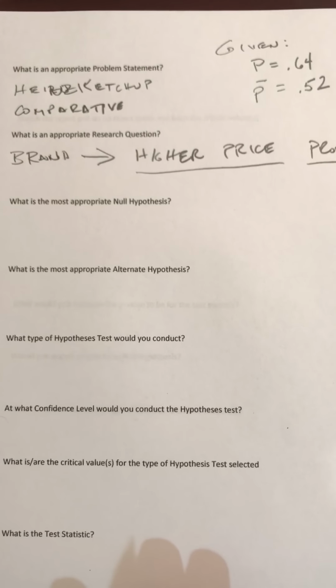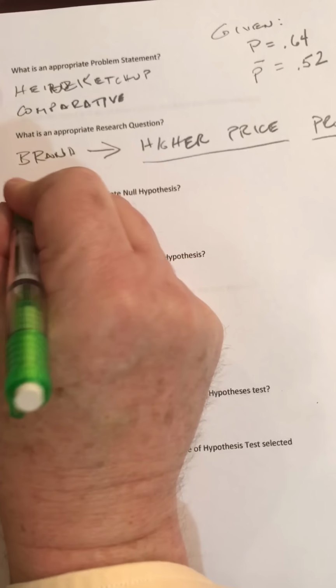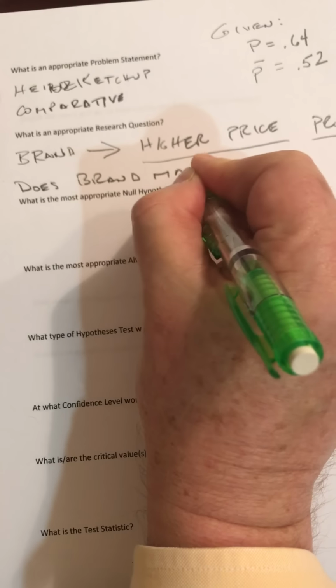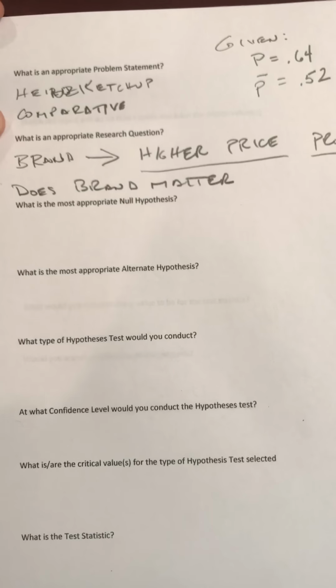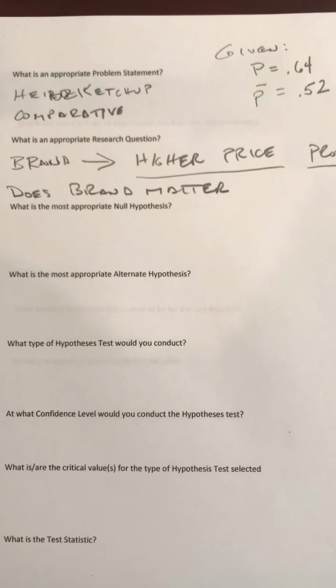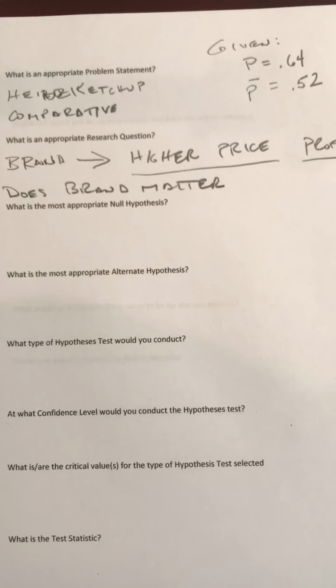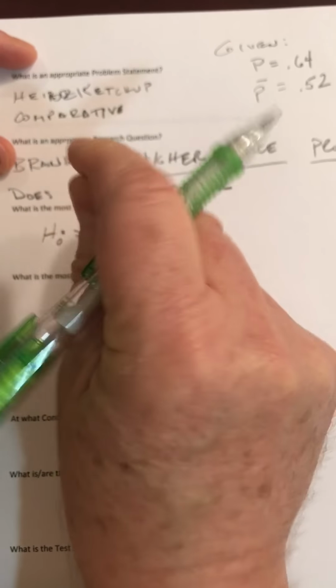So now we ask ourselves, what is the most appropriate null hypothesis? Here's our question: does brand matter? That is basically what we're asking here. And so we're going to start out with a null and an alternate, and I'm going to declare a two-tail here because you're not really getting much of a direction from the scenario that was given. And so I'm going to declare H0.